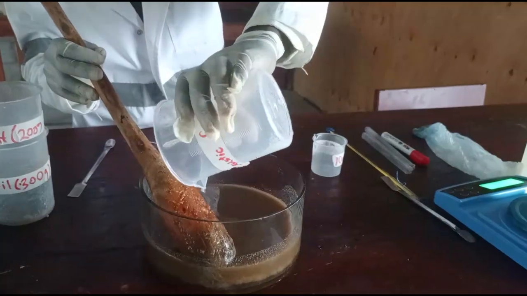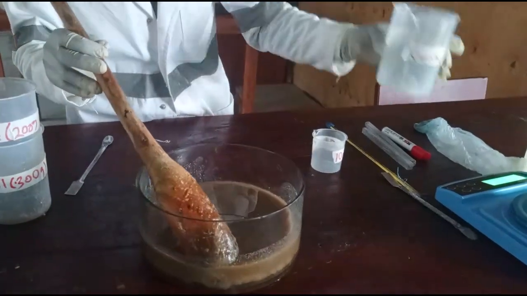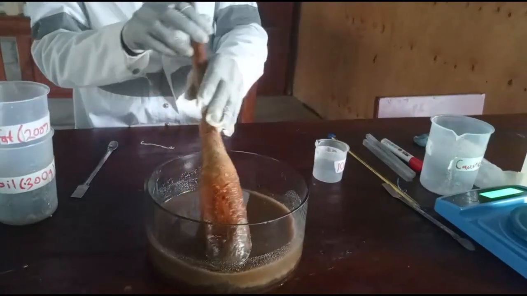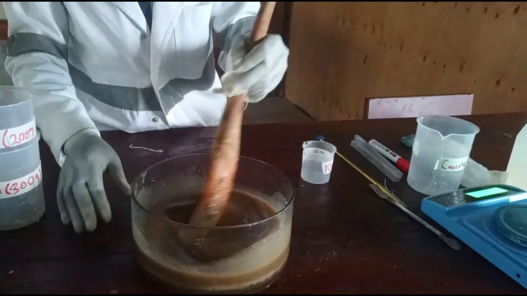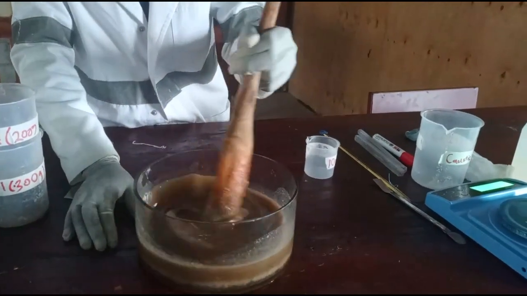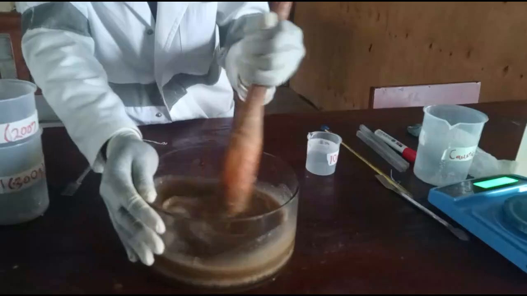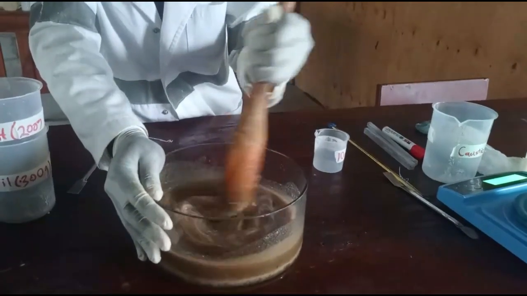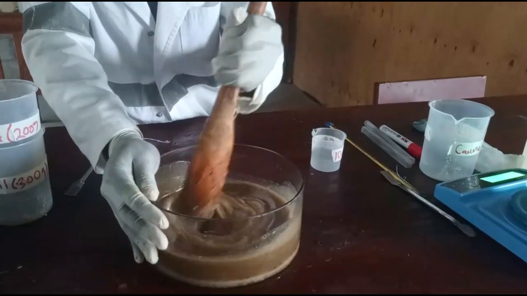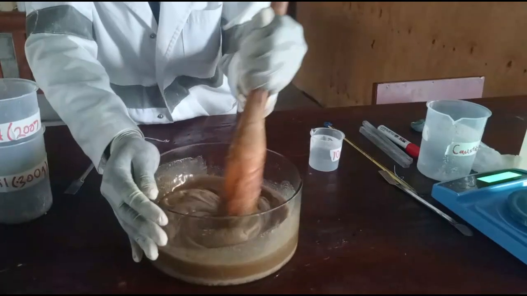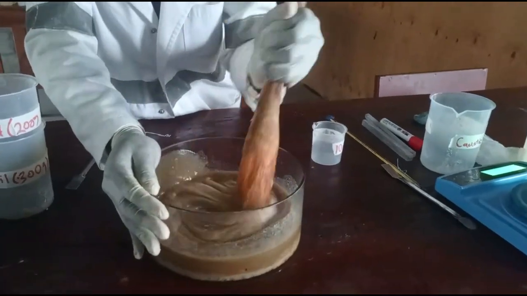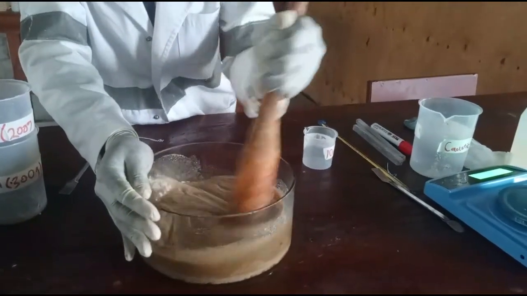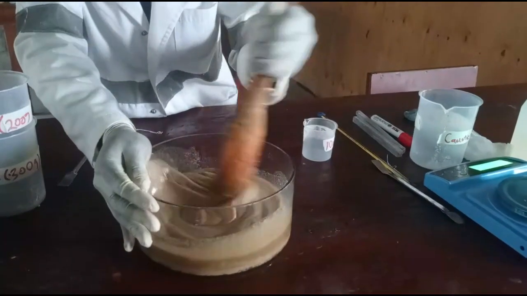After doing that, we can now stir until we form a porridge-like mixture. Stir until we form a porridge-like mixture. You can increase the speed.